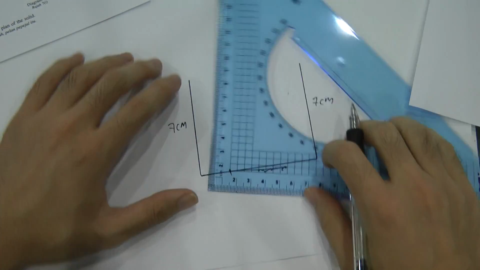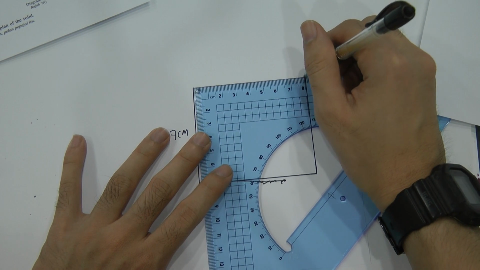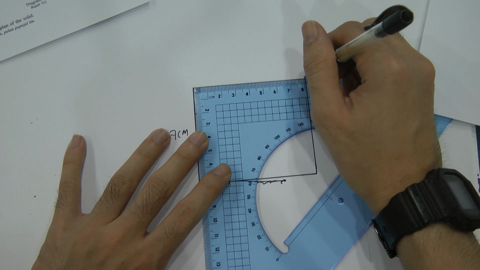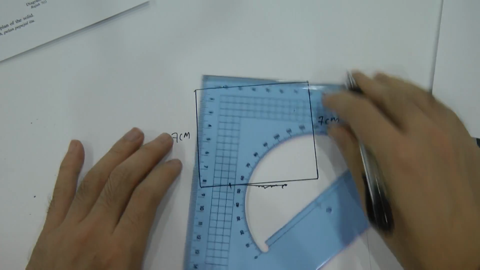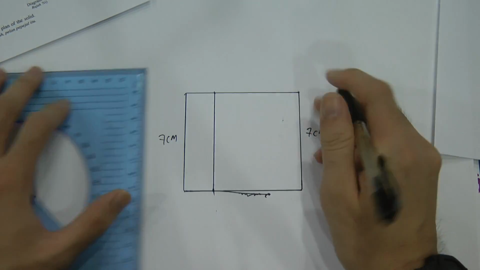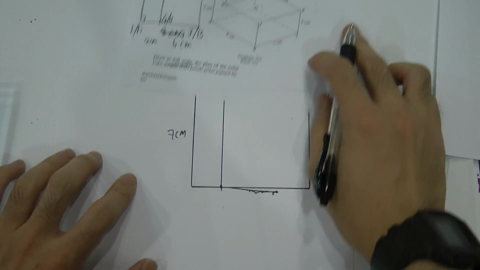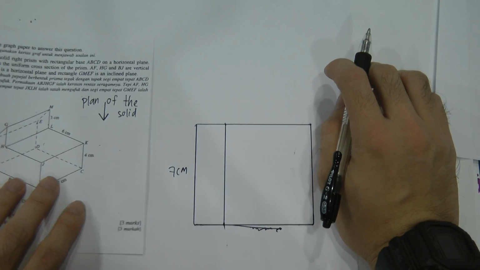So I just connect all this. I connect this one to this one. So here will be 2 centimeter, and then I just connect these two. Then I almost done. What I need to do is label one by one.